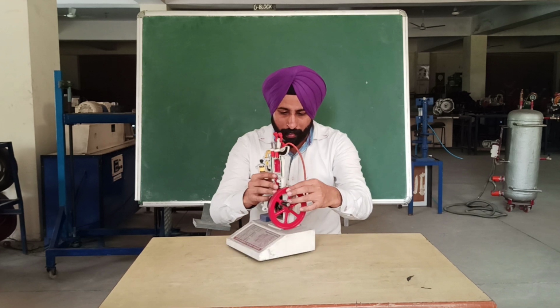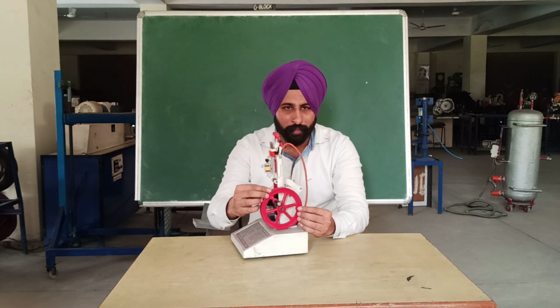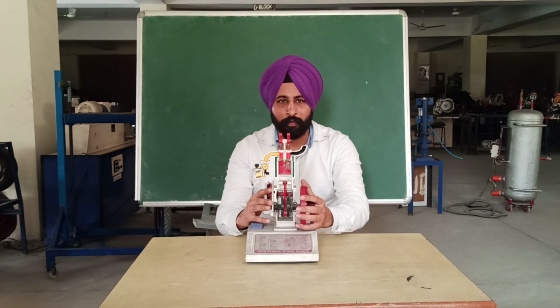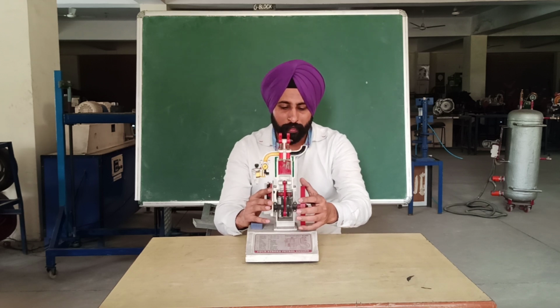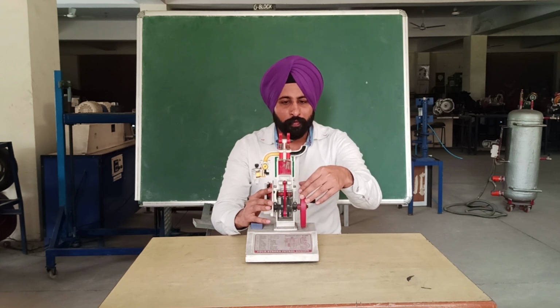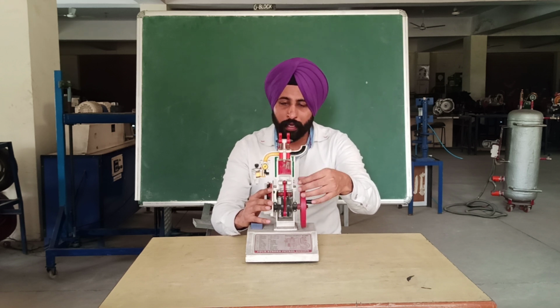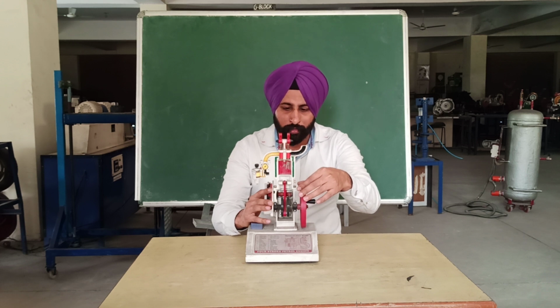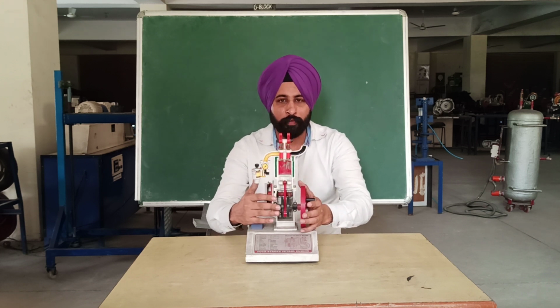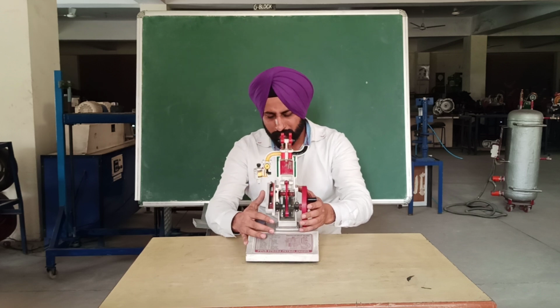Here we have a flywheel which is attached to the engine. The function of this flywheel is to store extra energy which is produced during the power stroke and return that energy during the other strokes, for example the suction stroke, compression stroke and exhaust stroke, for the movement of the piston inside the cylinder. Let's start with the working of this engine.